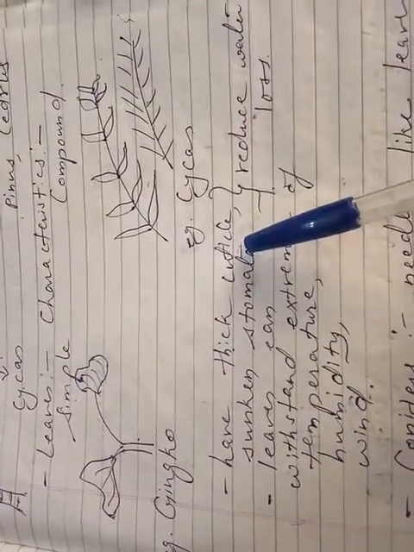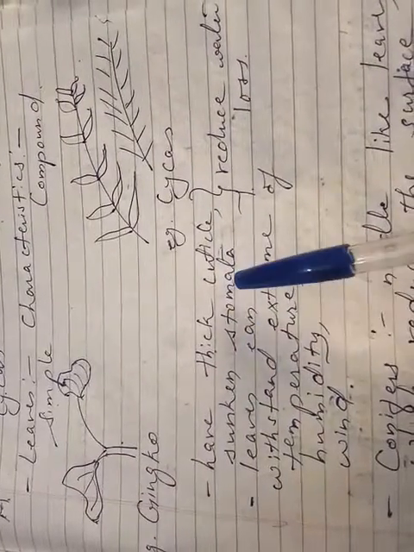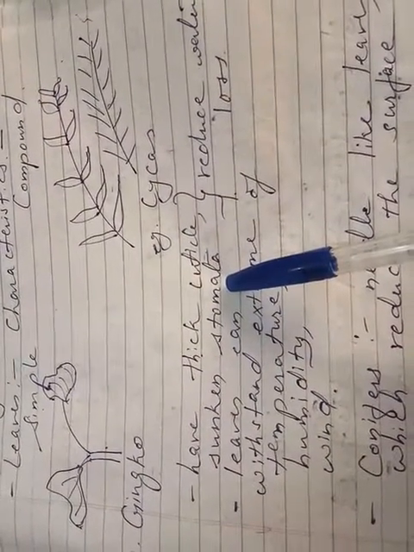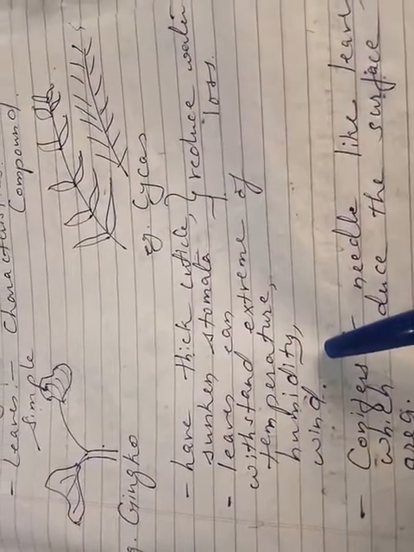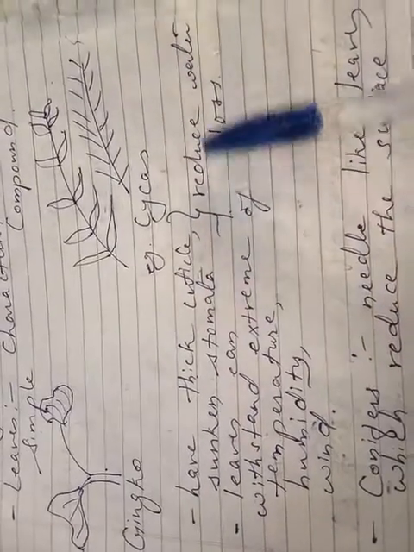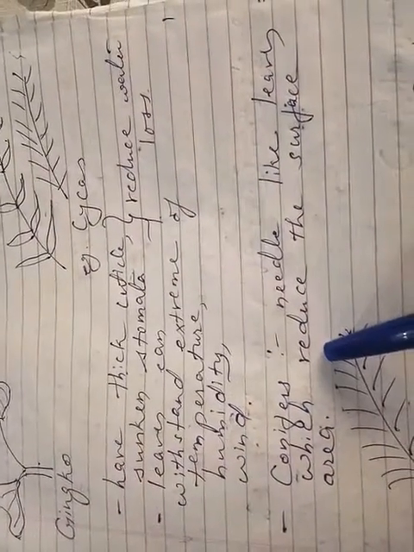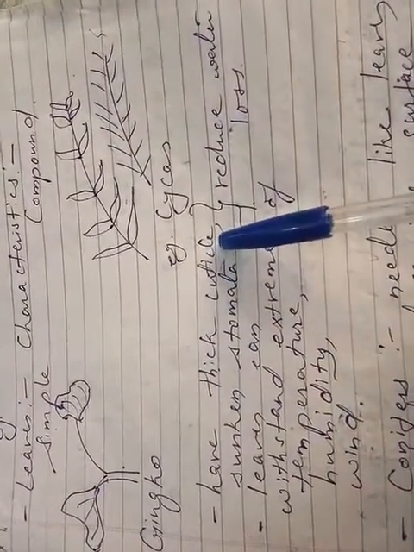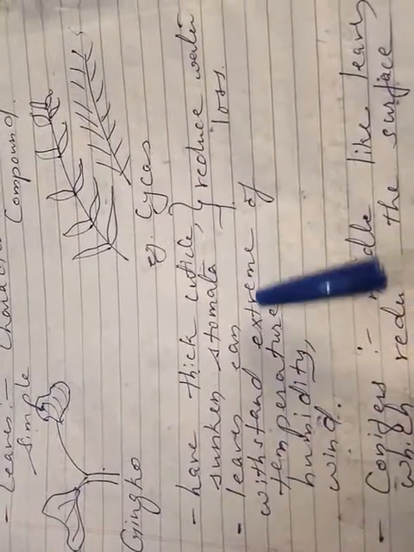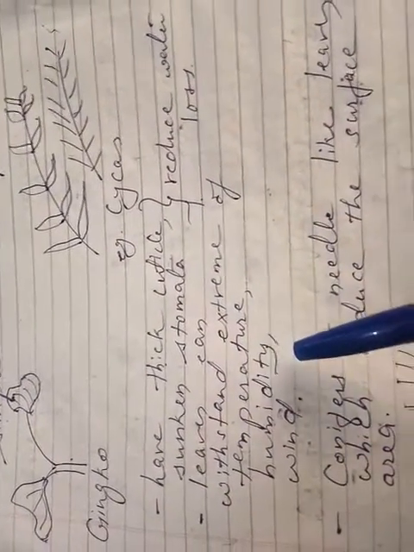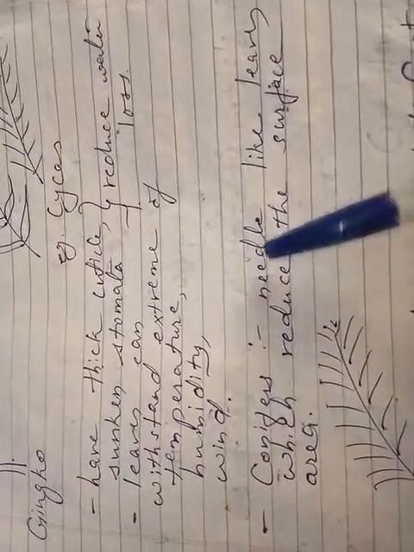The characteristic of the leaves is that they have a thick cuticle and sunken stomata, seated deeply inside the leaves. The leaves can withstand extremes of temperature, humidity and wind. Such an arrangement reduces water loss. In conifers, needle-like leaves are present, which reduce the surface area, so the transpiration rate reduces.